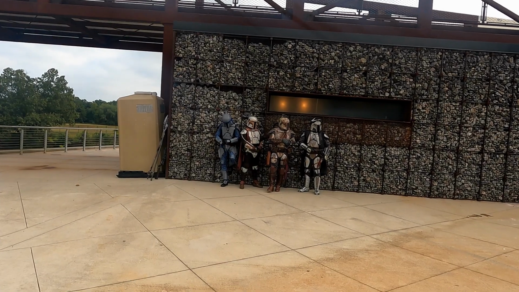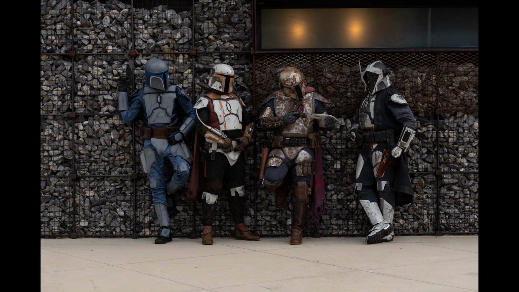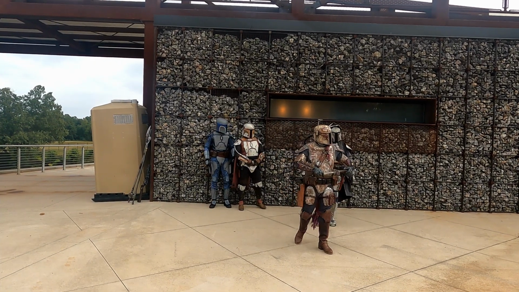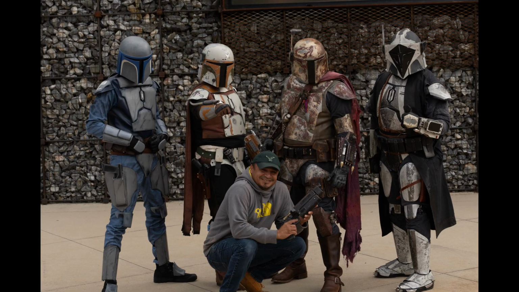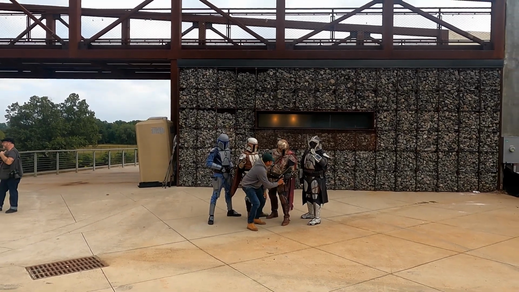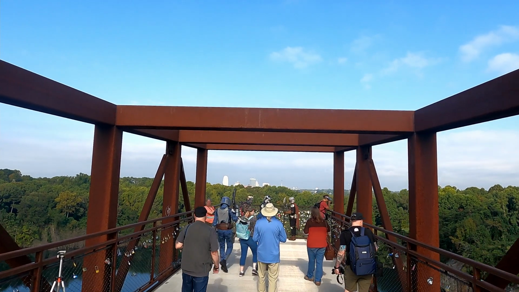Example of that is the shots of the Mandalorians against the wall, which was somebody's idea to create some famous band photos. And many of us got shots based on that. Actually, the construction workers nearby also jumped in and got some of their photos taken with the Mandalorians, which was really, really cool.